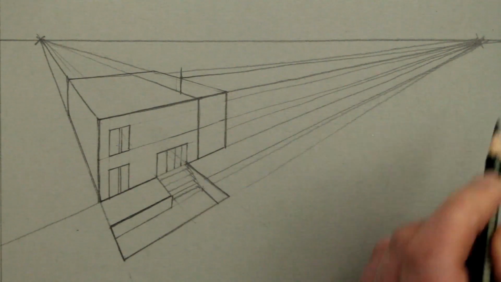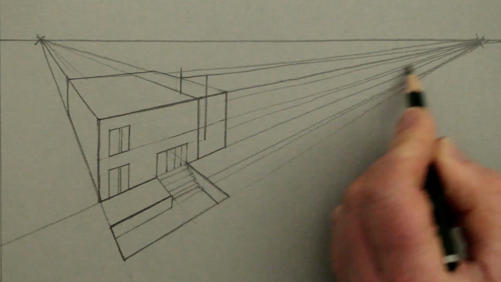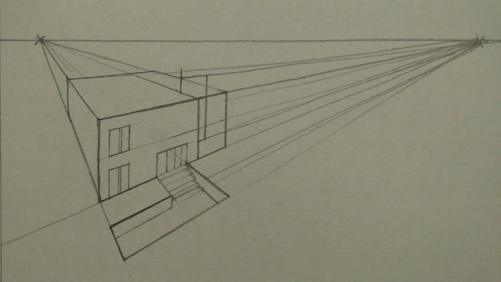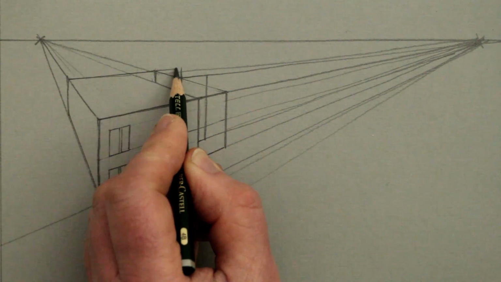Now at this stage I'll speed up the drawing a little bit because we've drawn the basic house. So basically at this stage you can just design your own house by adding or taking away from this basic block in 2 dimensions that we have.